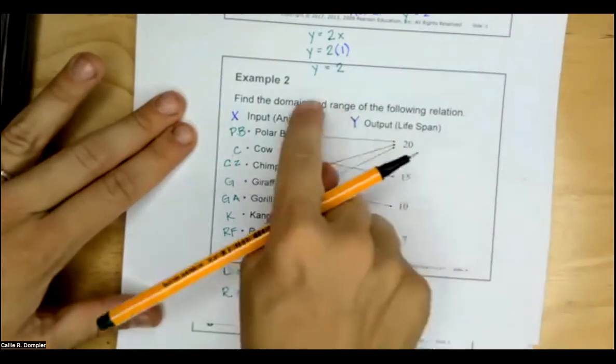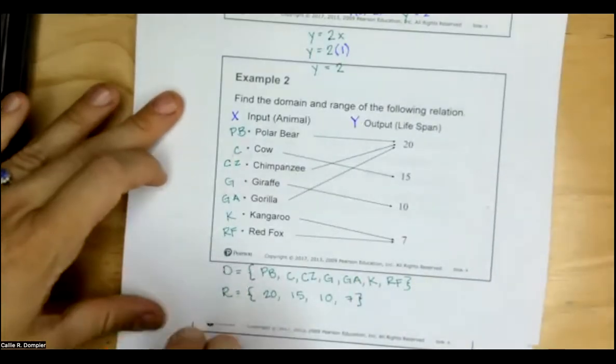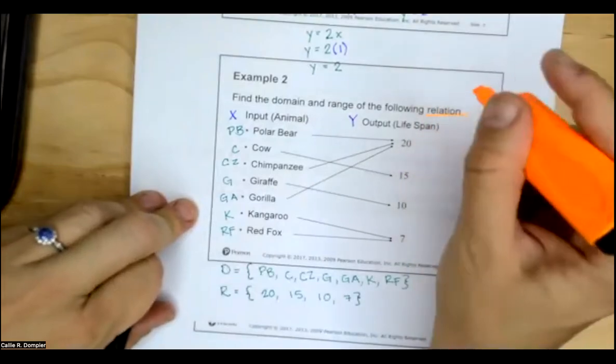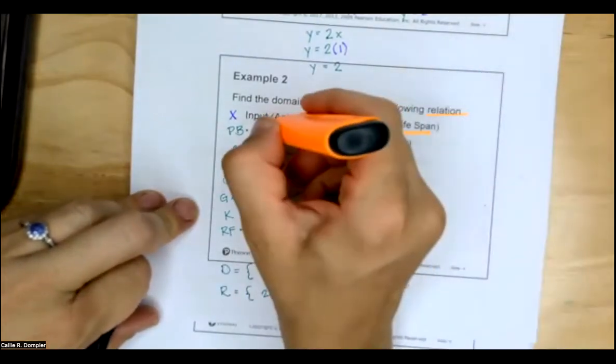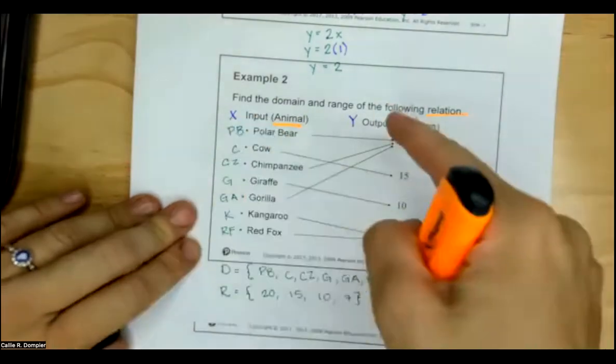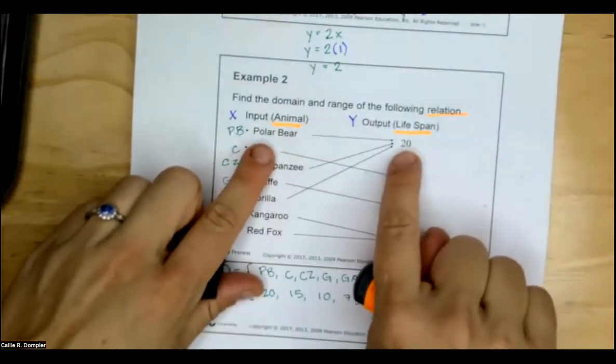And this is a good picture of a relation, because this title shows the relationship between our input and our output, right? The input is the animal, the output is how long it lives.